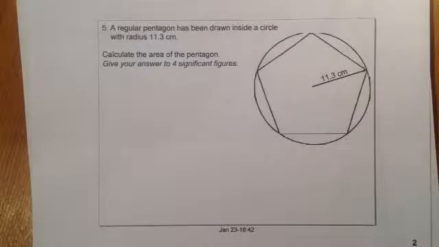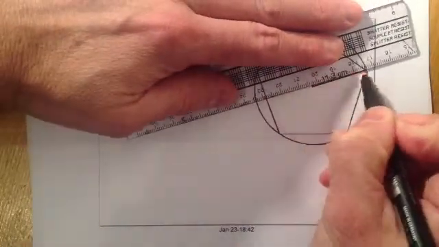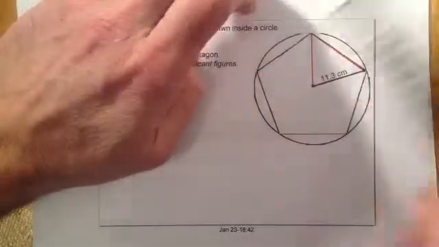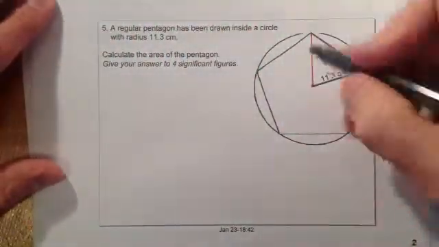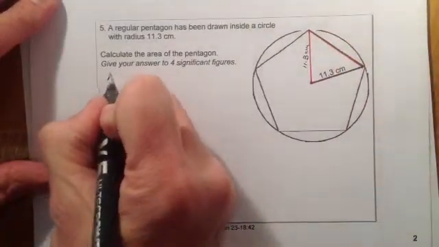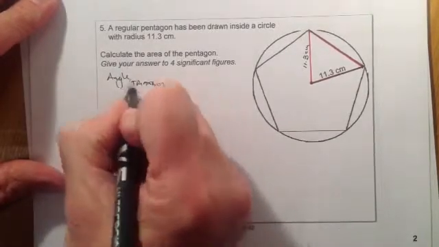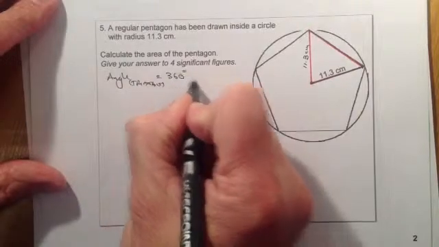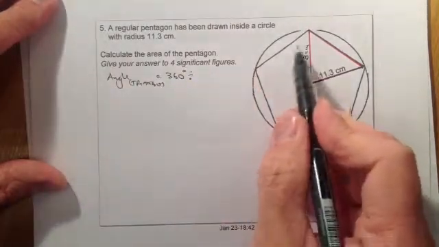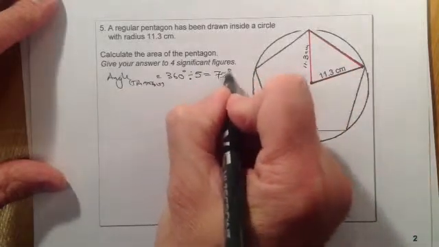Right, just the same thing. I'm going to make up a triangle. Triangle here, a wee bit larger than I've got in there, but I'll be able to work that out shortly. There we go. Right then, so if that's 11.3, this one must be 11.3 also, and I'll work out the angle in the triangle. So what I'm going to do is divide 360, which is a full turn, by 5. It's a pentagon, a 5-sided shape. That should give me 72 degrees.